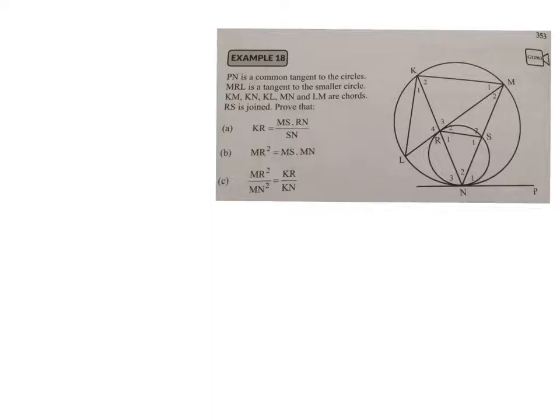I'm going to explain example 18 on page 353. So let's have a look. First, we have a look at the question. MN is a common tangent. So I have a tangent here, and then I have another tangent there. And the first question says KR is equal to MS times RN over SN.